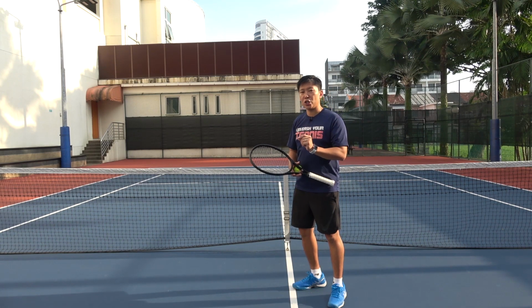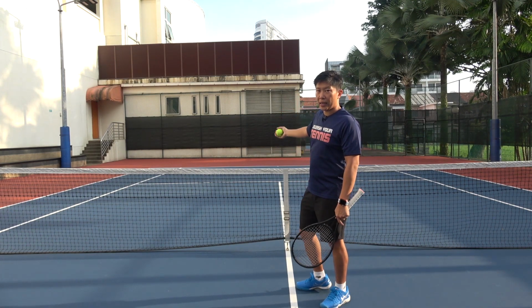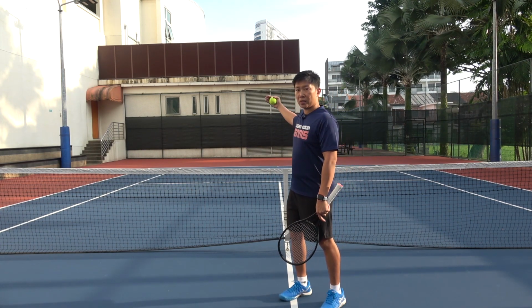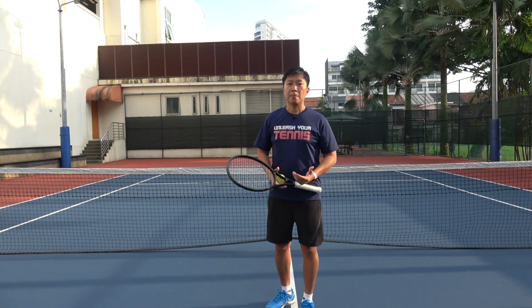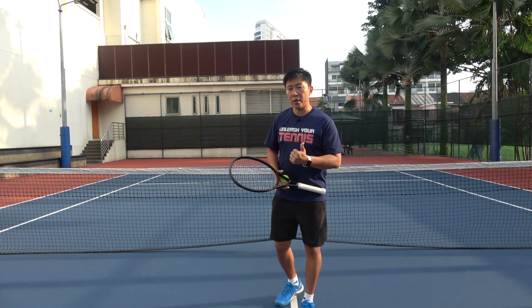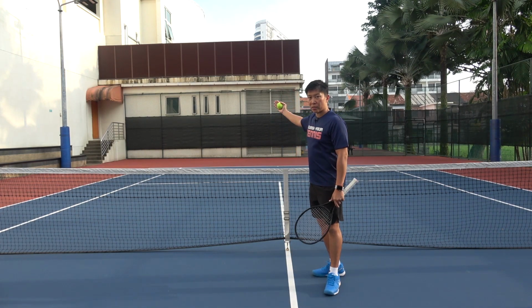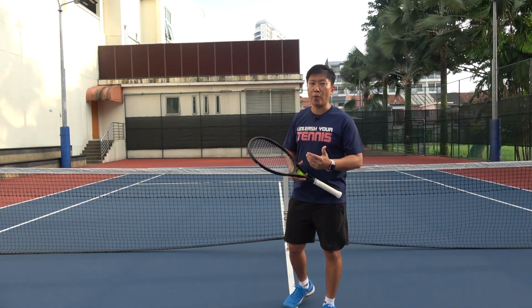And the added advantage is that you are able to hit the ball deeper, and if you have tremendous topspin on the shots, the ball will kick up towards the back fence and the opponent can't attack you from the baseline. So the number 1 way of playing high percentage tennis is to have high net clearance, so that you can cut down the number of errors and win more points.